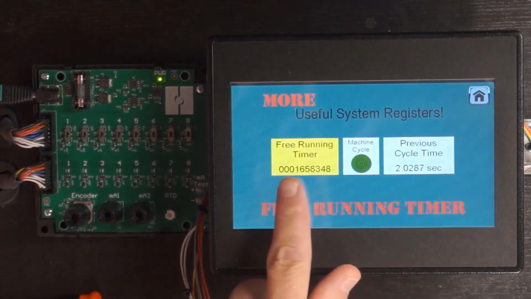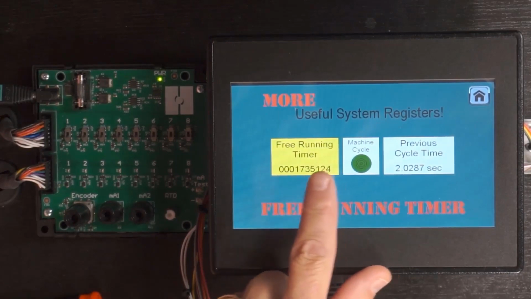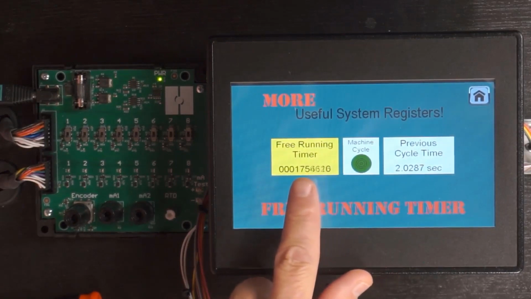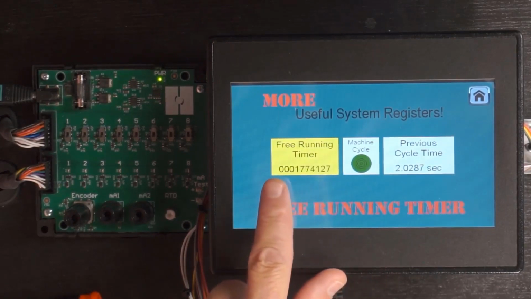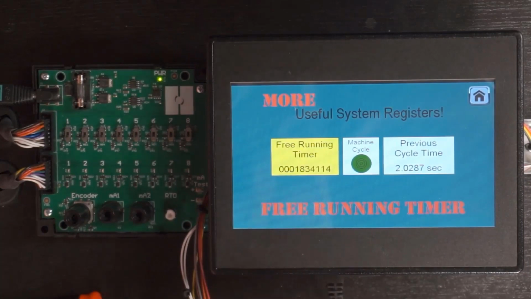So we'll go to the free running timer screen, and here you can see we're displaying the value of that system register 149 here on the screen. So what we have is an unsigned double integer value that's just counting up, and it'll eventually find its way all the way past 4 billion, and then it will roll over.